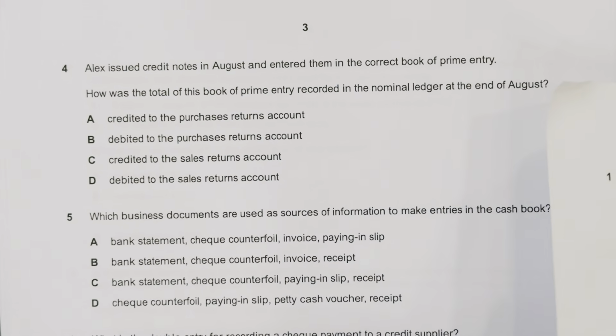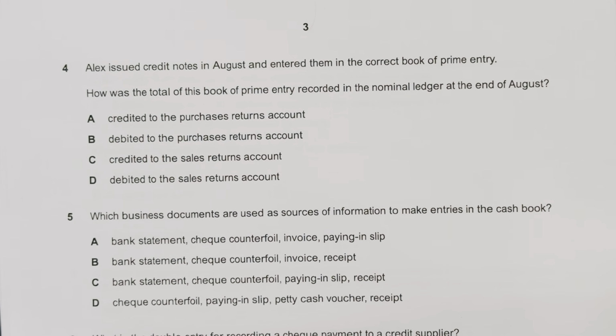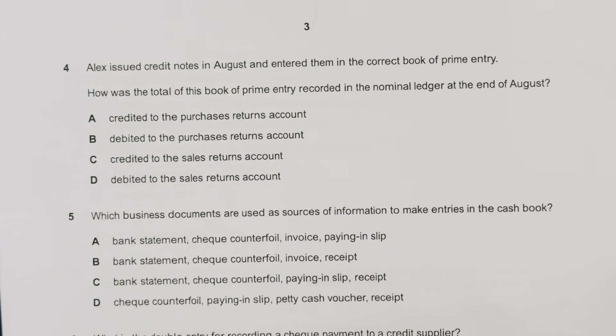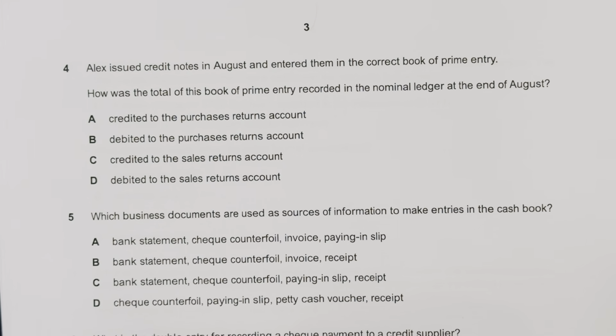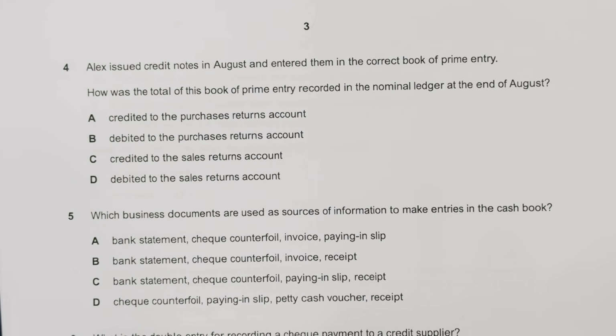Moving to question number 4. Question number 4 is that Alex uses credit notes. What is a credit note? If you sell something and your customer has returned your goods due to damage or any other excuse or faulty experience, then you give him an invoice that can be used to purchase that thing or any other thing in future. So that invoice is known as a credit note.